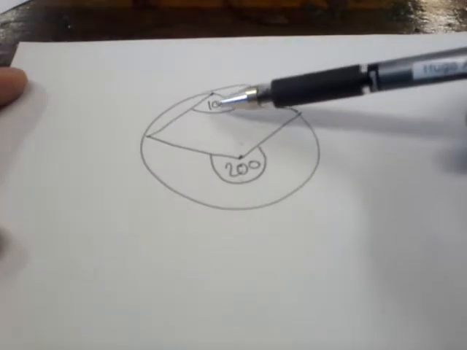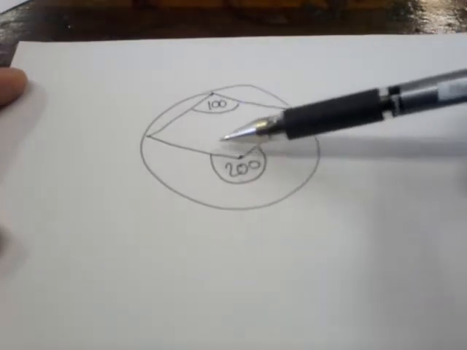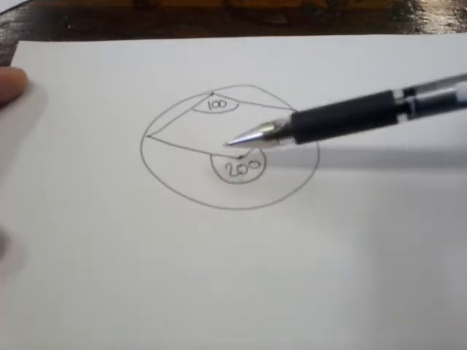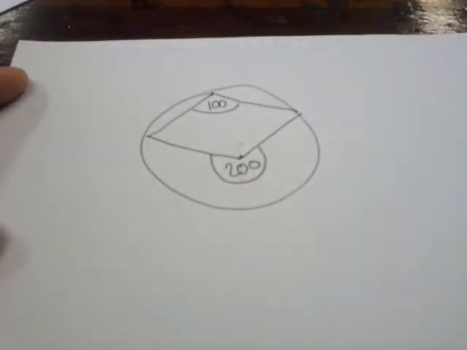Some people find it easy to get confused which angle should be twice the angle at the edge if there's a reflex angle. So just think carefully, is the angle that I need bigger or less than 180 degrees?